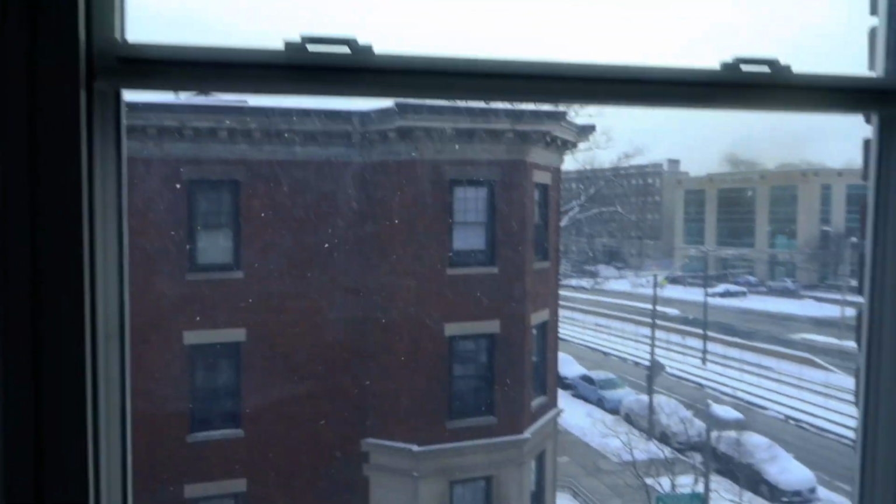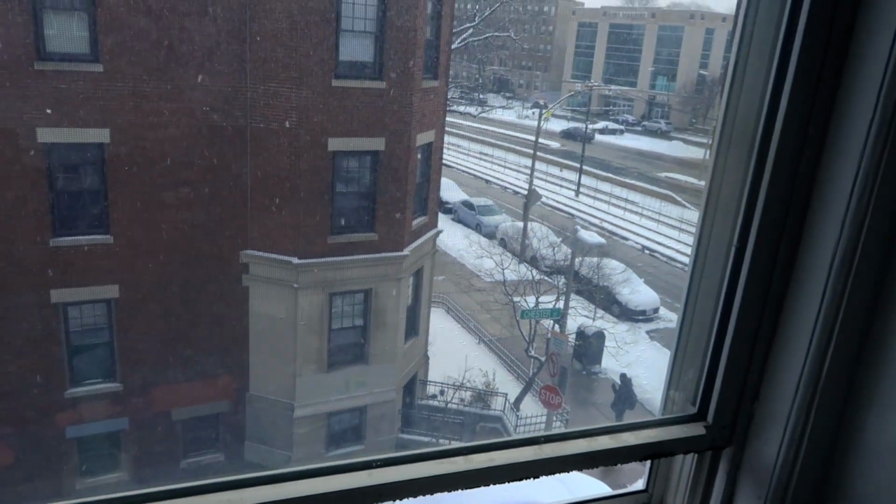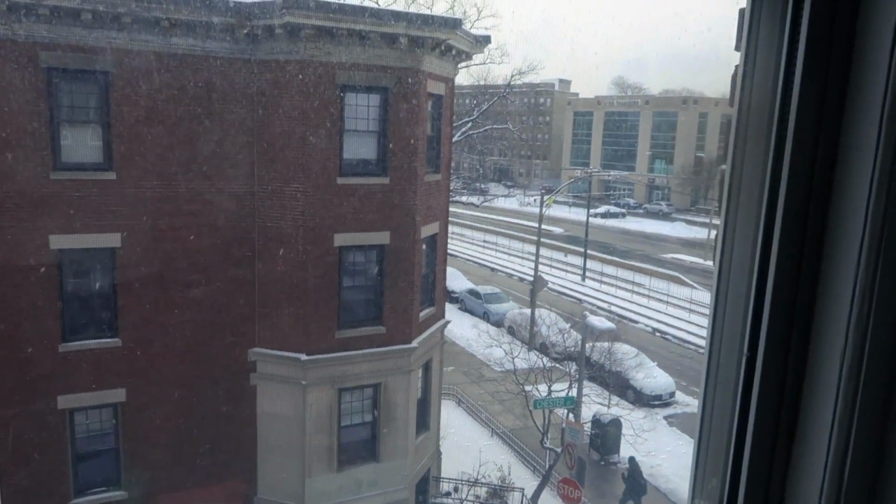Quazi here, and it's a rather stormy, gloomy Thursday morning out here in Boston. We just had another big blizzard storm last night.